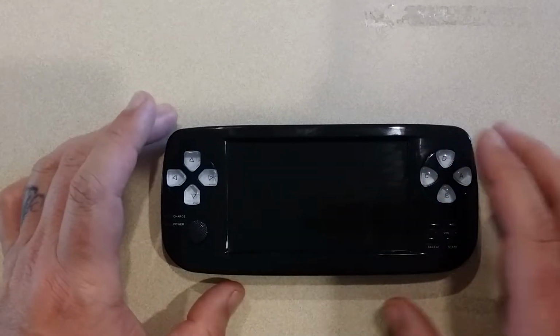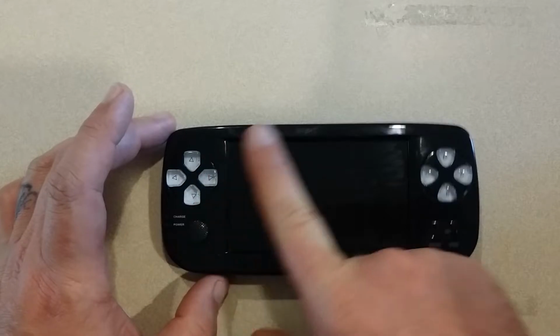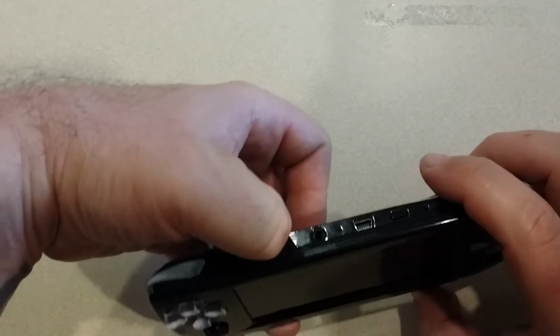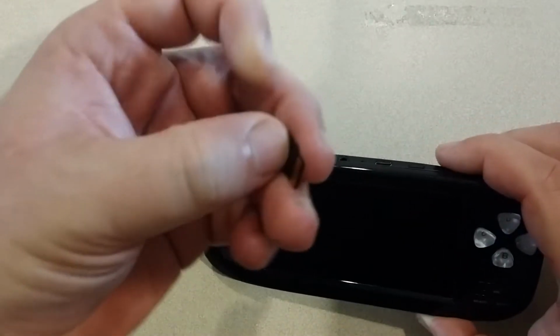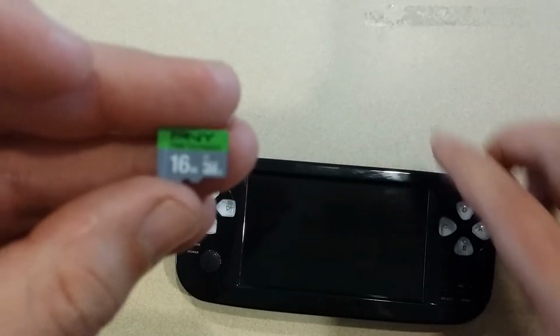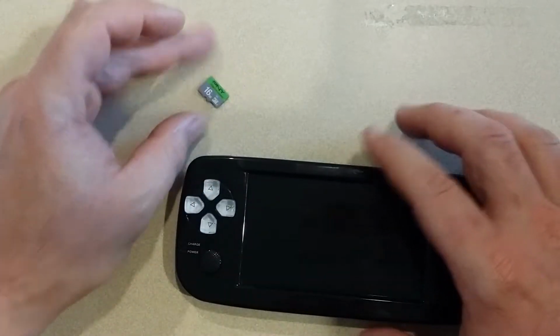Alright, we are back for this part of the video series, and that is installing the custom menu into this thing. And as you can see here, this is the micro SD card that I flashed all of those packets to, unzip those packets, and put them onto this card here.